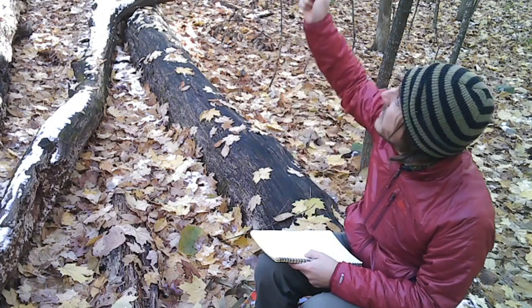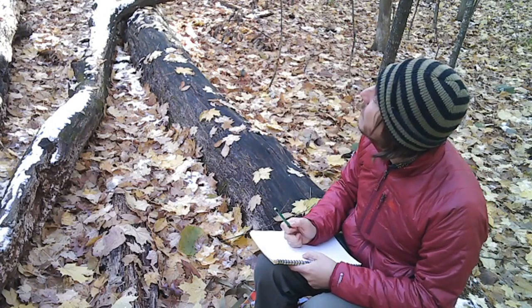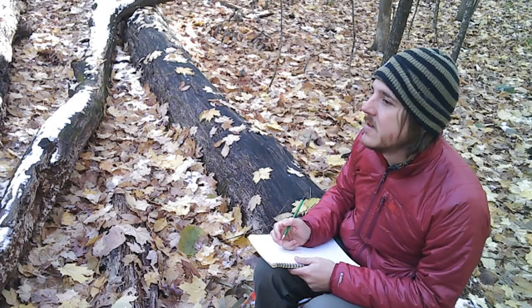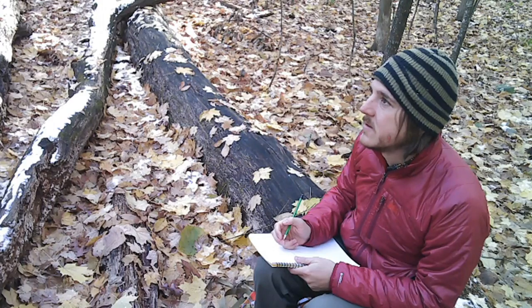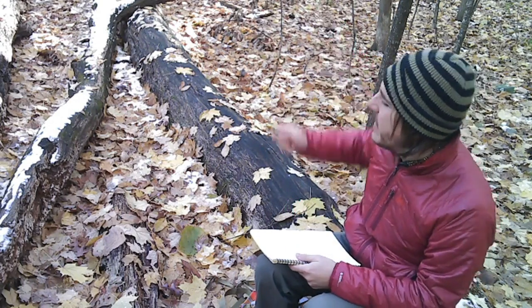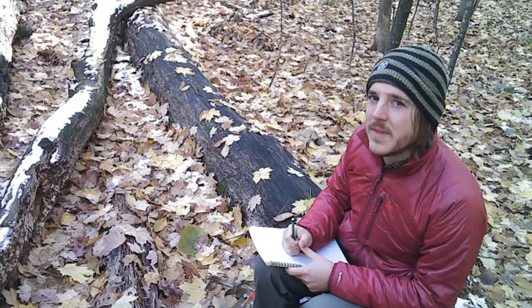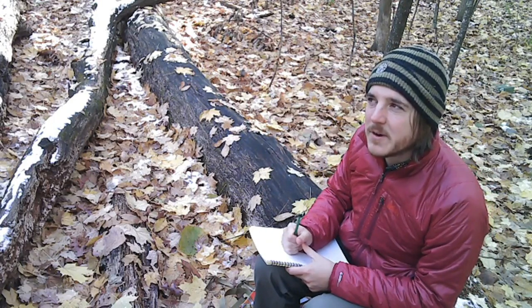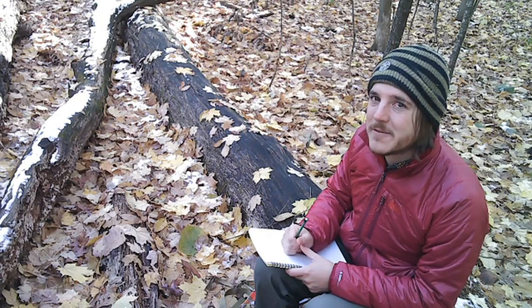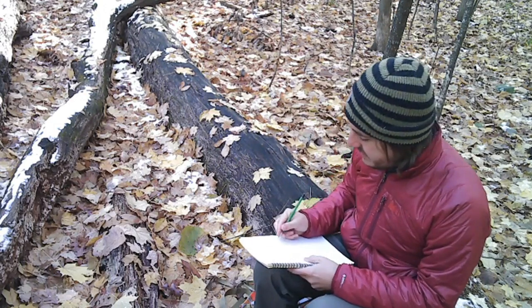High-pitched chirp of a bird right there above me. So that's one sound that I'm noticing. Pretty far off that way, I hear a bit of a raspy bird call. I'm pretty sure it's a nuthatch. I don't know how much is being picked up on the microphone right now, but it's pretty distant. So I'm gonna write that one down.